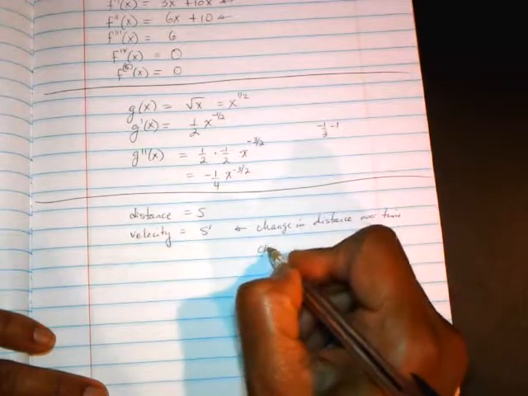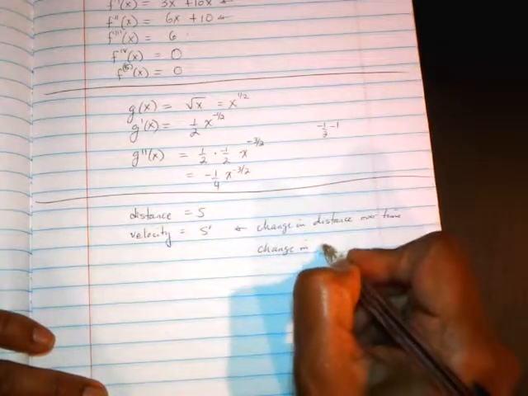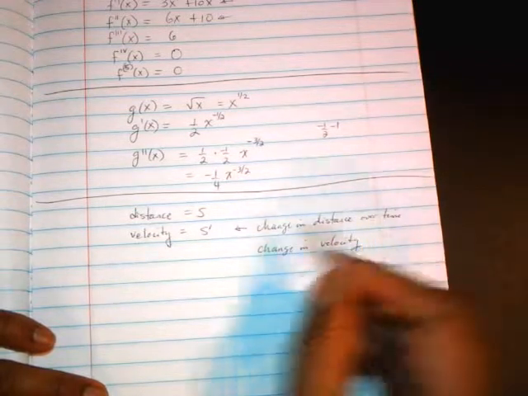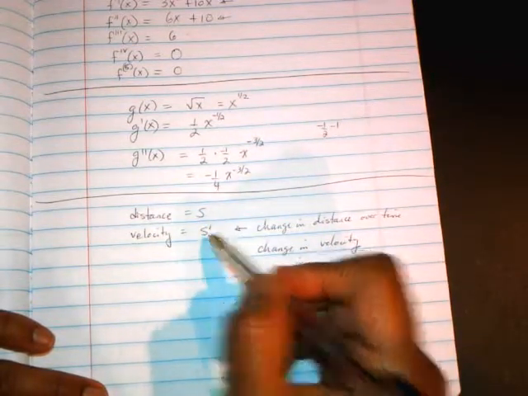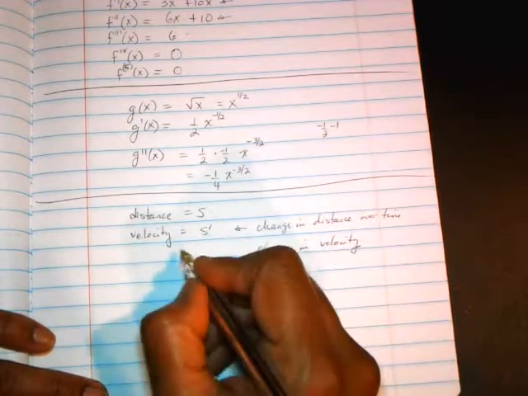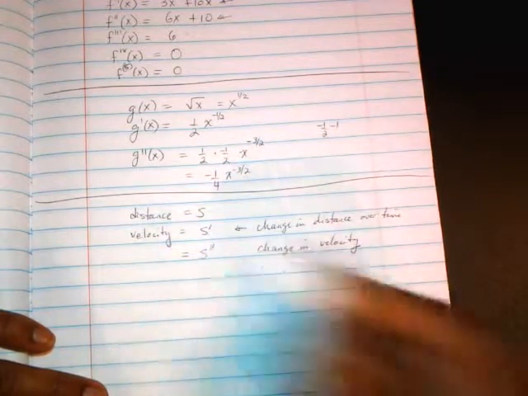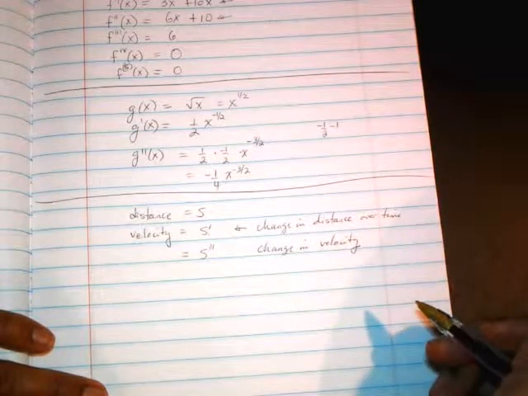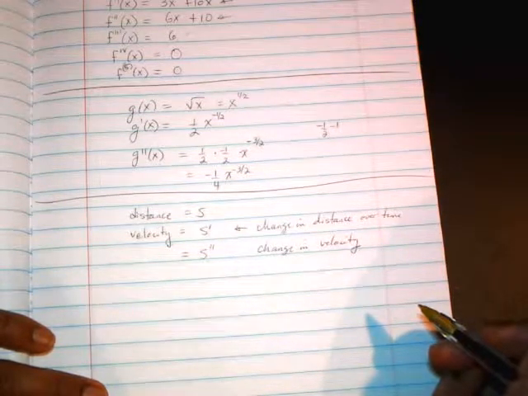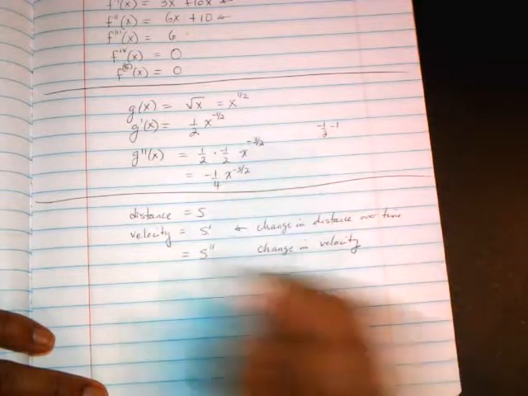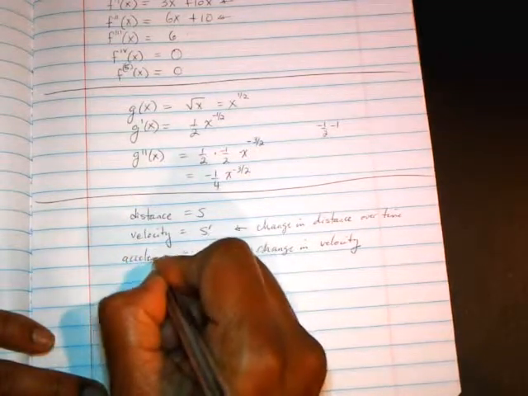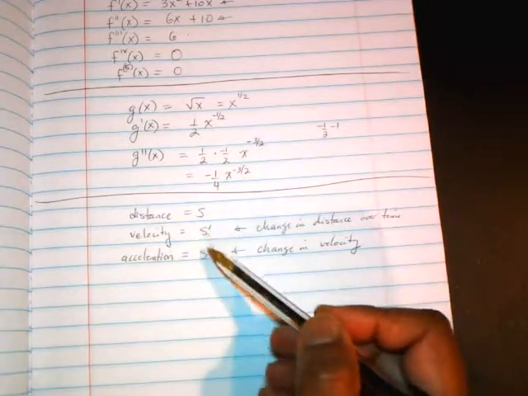So what is change in velocity? Change in distance gave us s prime, so change in s prime is what I'm looking for, would be its derivative, so it would be s double prime. And what is it that you do when you step on your gas pedal to increase your speed? You accelerate. So this is acceleration. That's what we're adding into our applications for this section: acceleration is the second derivative of distance, or the derivative of velocity. So let's do some examples.